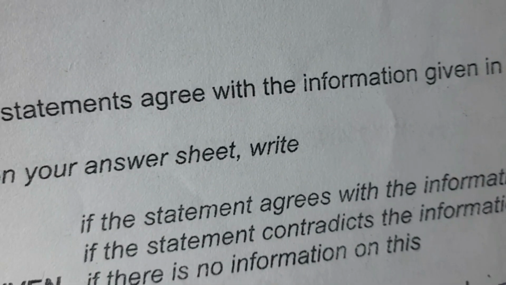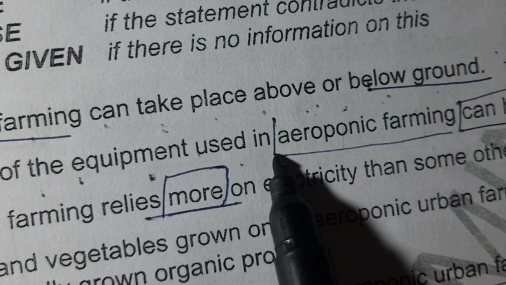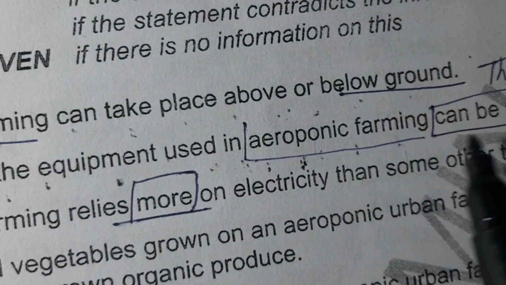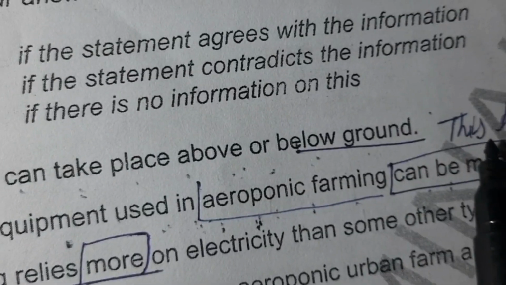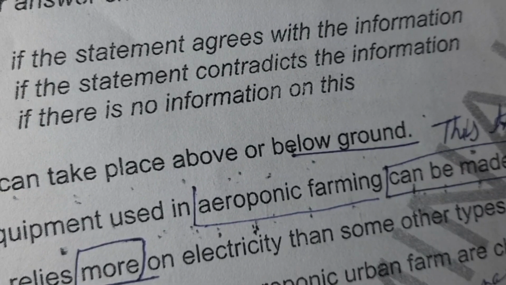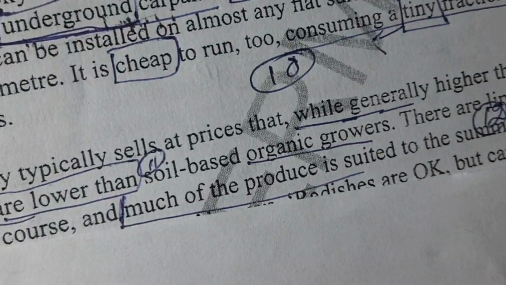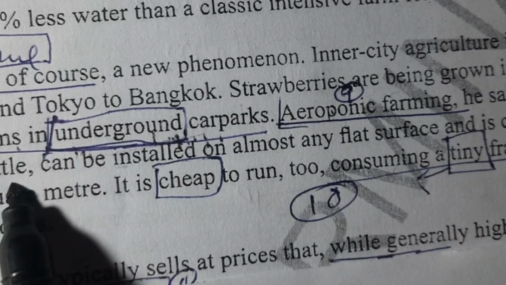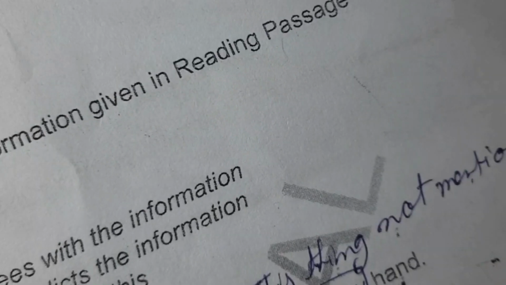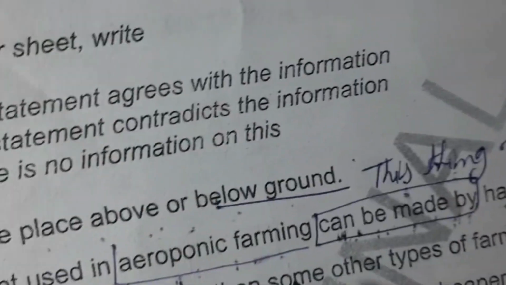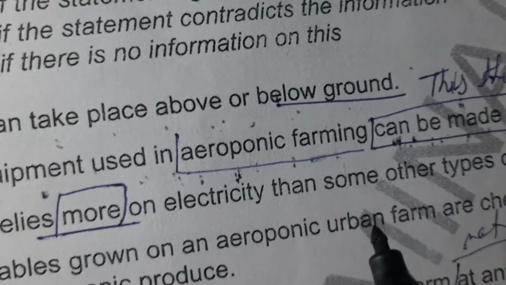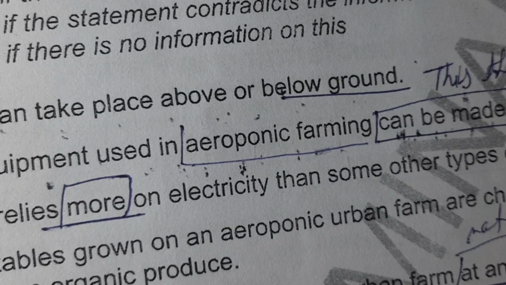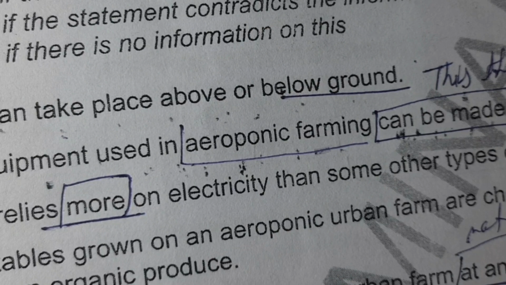And in the ninth answer, some of the implements used in aeroponic farming can be made by hand. This thing, can be made by, is not mentioned. We can see aeroponic. This thing is not mentioned. The answer was given but not made by, which is not clearly answered in the passage. So we can say that this is not given because the information is not properly given in the passage.